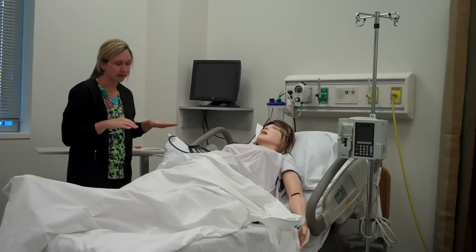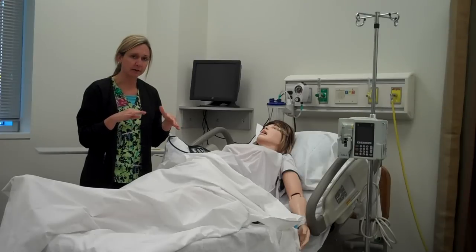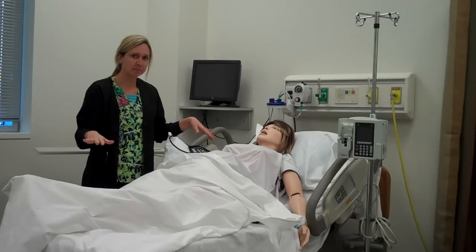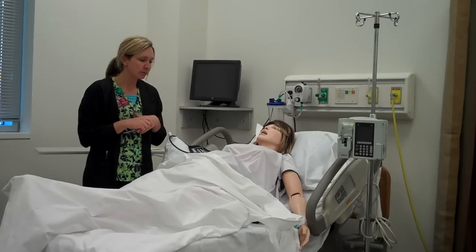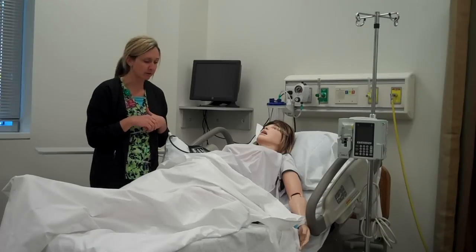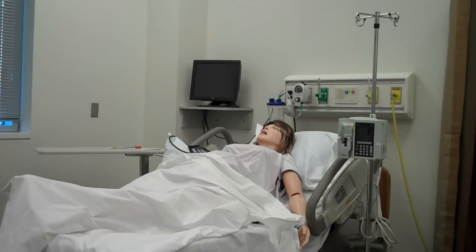A bolus dose is given, so you can get it in the system and get a therapeutic level very quickly. So you can treat the mother and the baby very quickly, and then it's turned down to a maintenance dose. The bolus dose is usually given over 30 minutes, and then the rate is turned down. It's important to note that the bolus dose is usually given in a separate bag, just to prevent overdose.